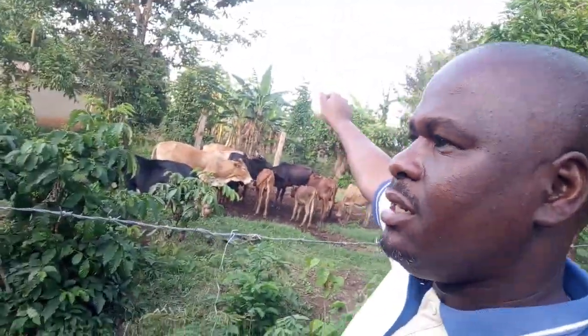That one there is also a mango. So here there were very many. Others are on the other side. So here was just full of mangoes. We used to eat a lot of mangoes in this area when we were young.